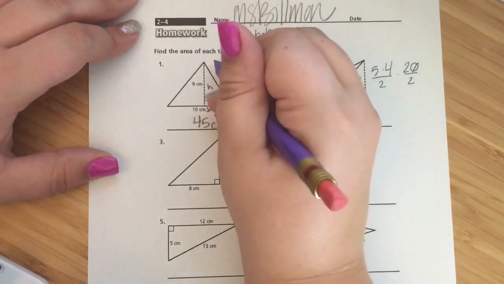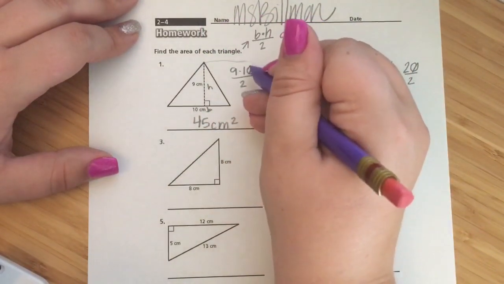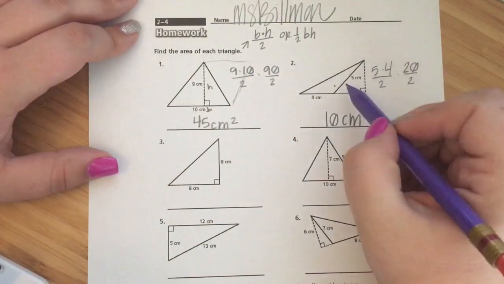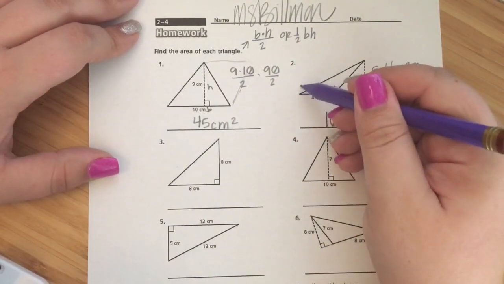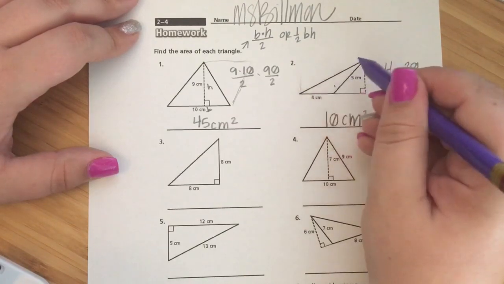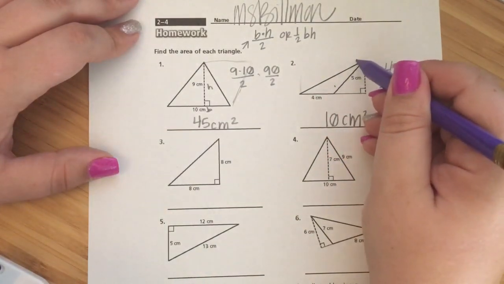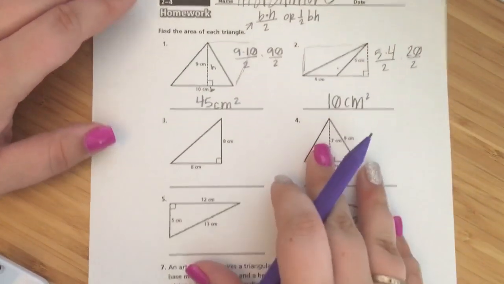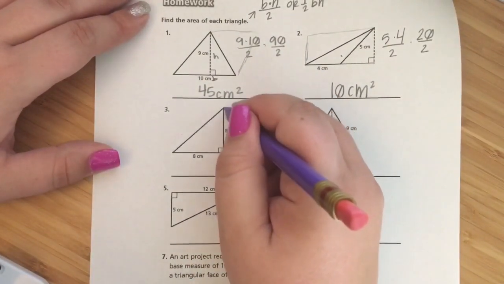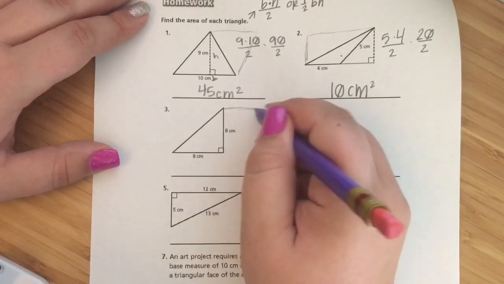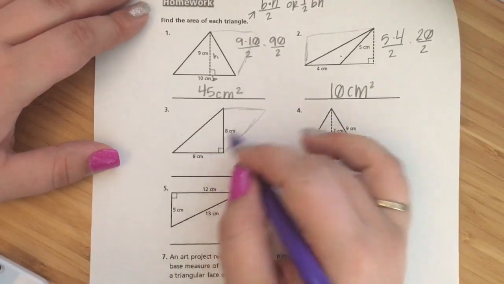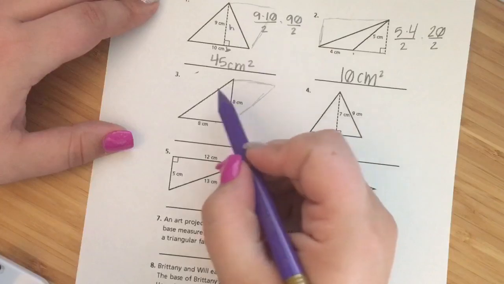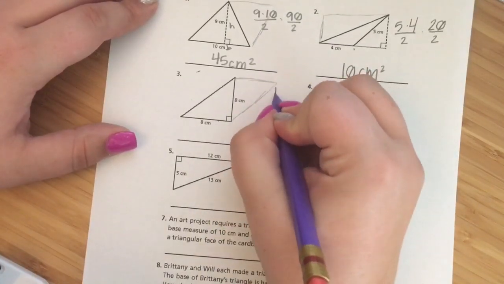Now number 3, it is a right triangle, and it's easy to see with right triangles where I can make it a quadrilateral. So on number 1, I made it a parallelogram. On number 2, I'm making it into a rectangle, and on 3, I could make it into a rhombus. Remember, a rhombus is a little bit different because it has side lengths that are all the same size.